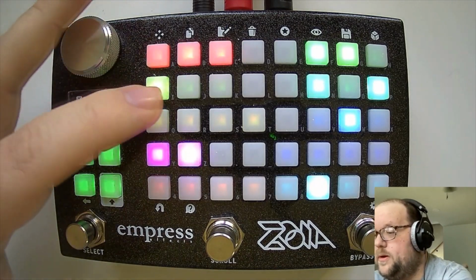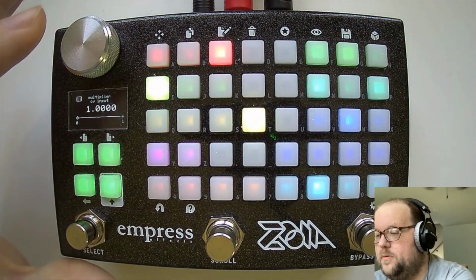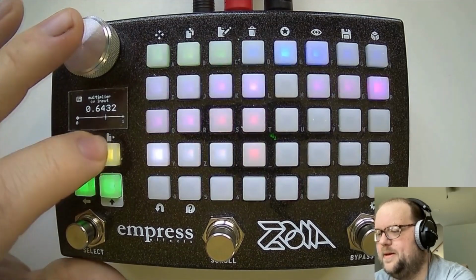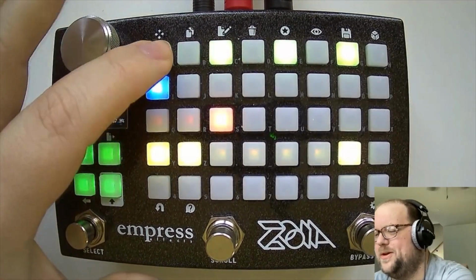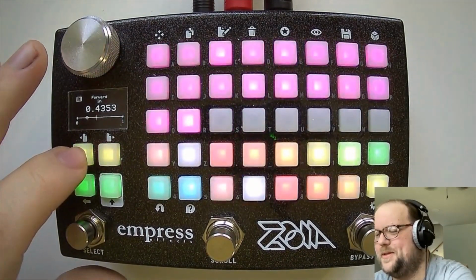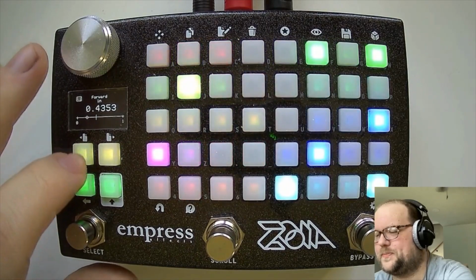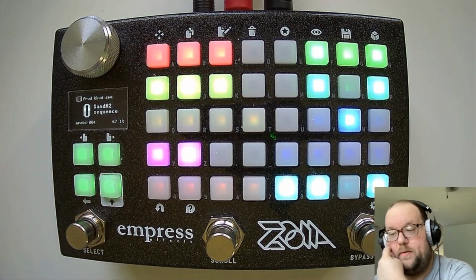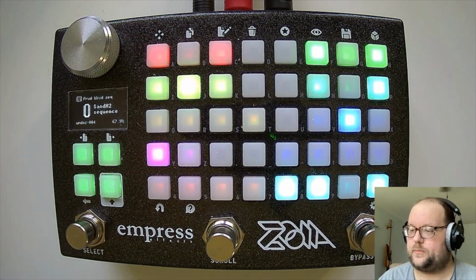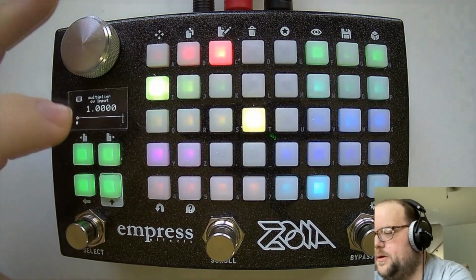So what happens here is that we've got a value. Let me turn it back to the forward sequencing example so that we can actually see this in action. So what we've got here is a value, right?